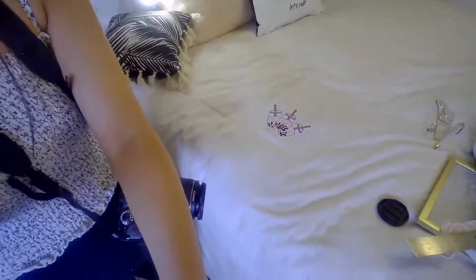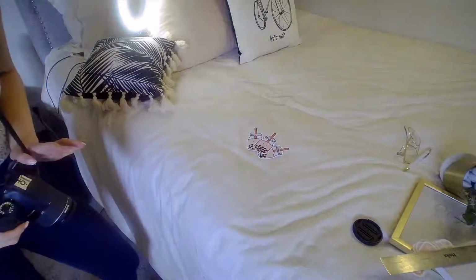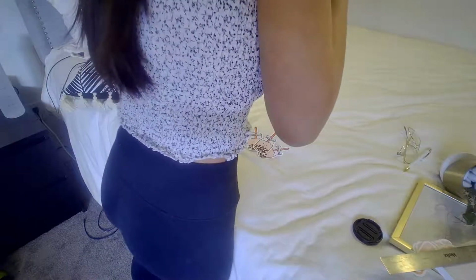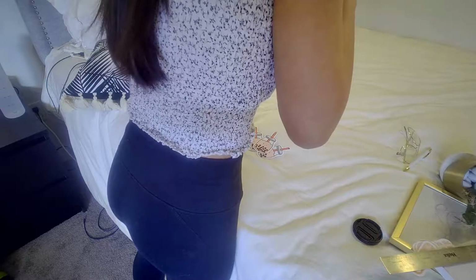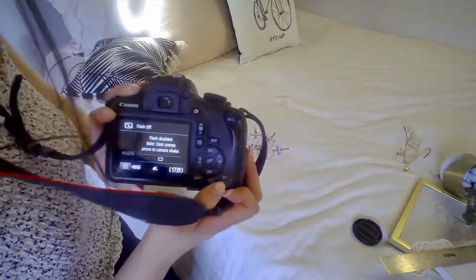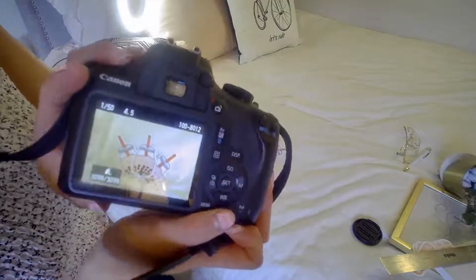So now is what we are going to do. So this is literally my setup. It looks so tiny on this camera, but I'm just going to go overhead, and I want to get as parallel to the bed as possible. This is what it looks like. So this is what this shot looks like overhead.